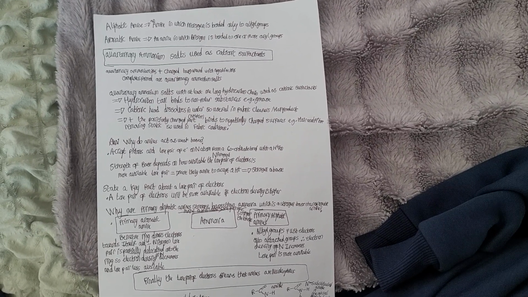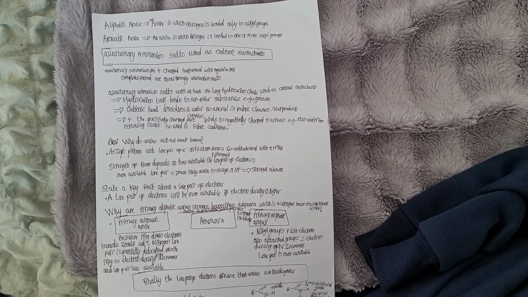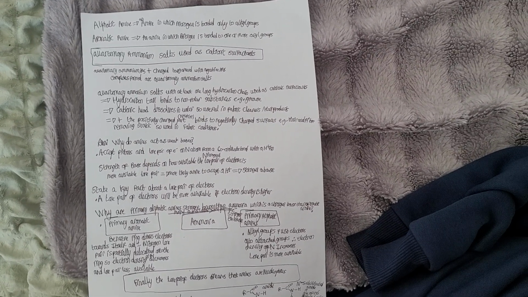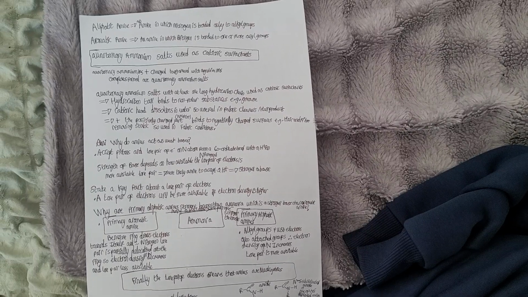Also, the positively charged ammonium ion binds to negatively charged surfaces, for example hair and fiber, so removing static, therefore it is used in fabric conditioners.